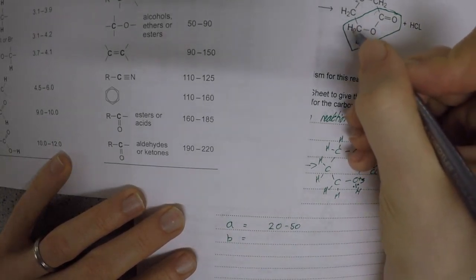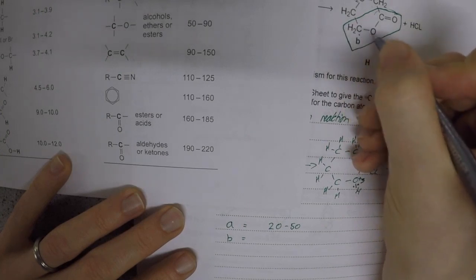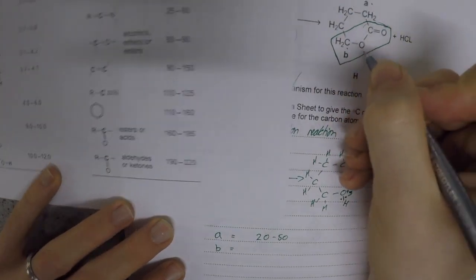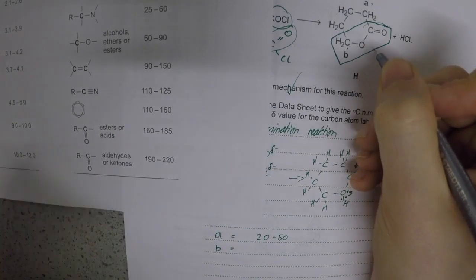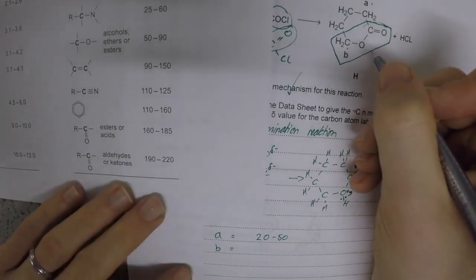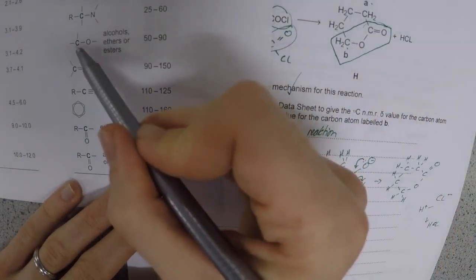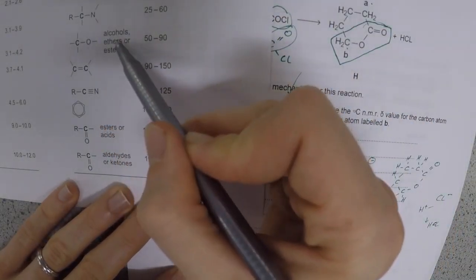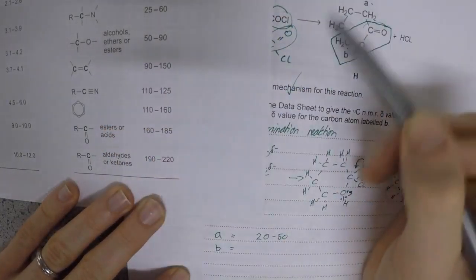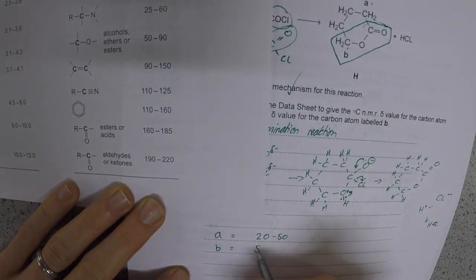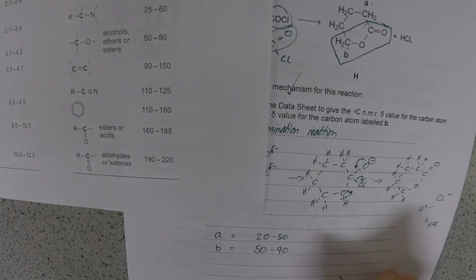So this time I'm looking at the carbon with the hydrogens, and the interesting thing is it's a single bond to an oxygen. So let's have a look for that one. Just scan them through. Okay, we've got a carbon next to an oxygen. It says alcohols, ethers and esters. We've got an ester here. So that's going to be 50 to 90.